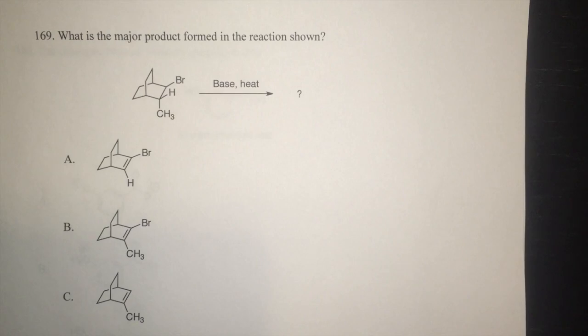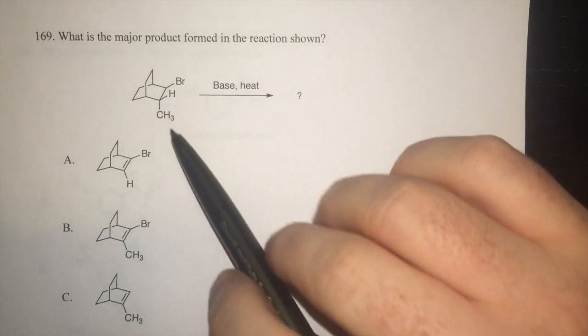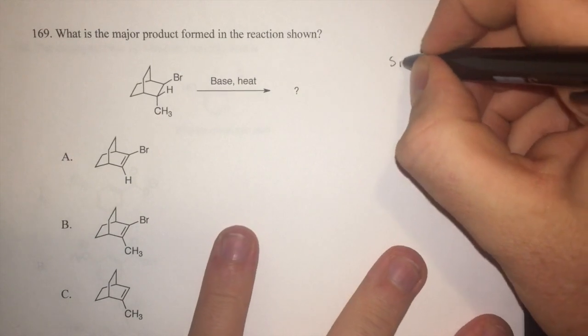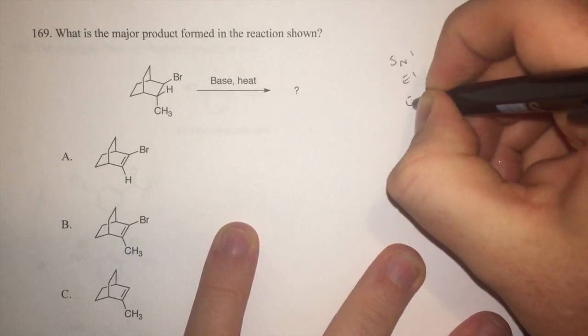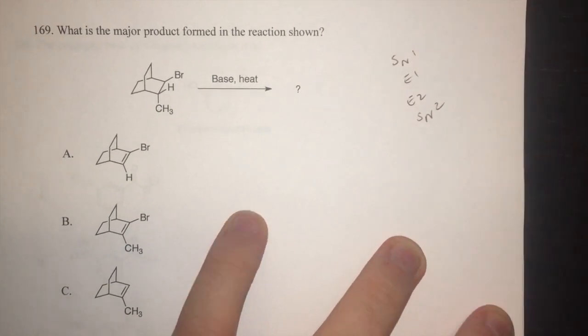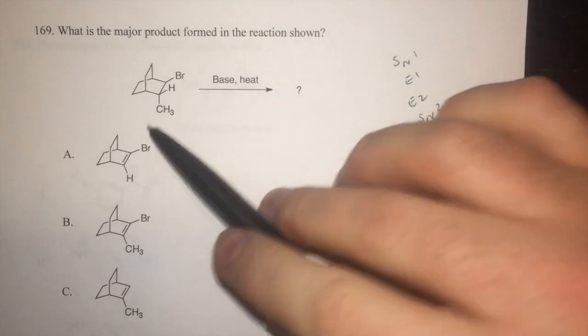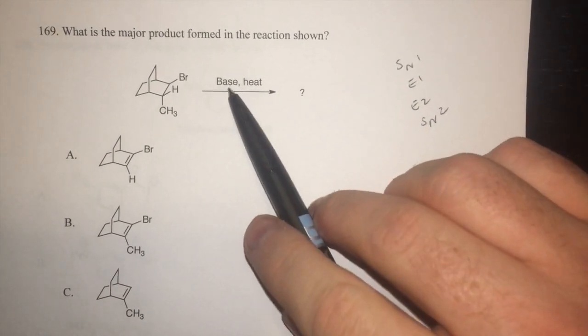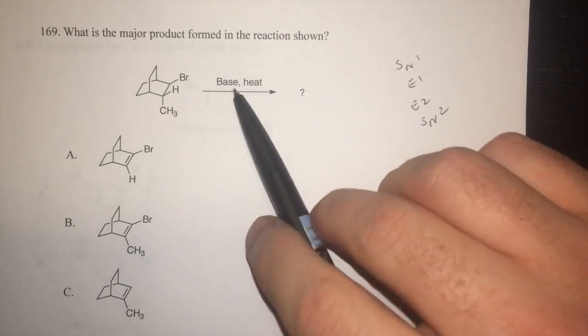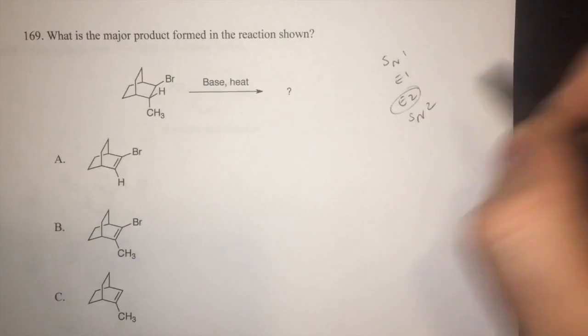Hey guys, this question would like to know what is the major product formed in the reaction shown. Okay, so we're given an alkyl halide, which kind of tells us we're doing one of those SN1, E1, E2, SN2 type reactions. I'm just guessing, just looking at that already. And I see that I'm adding a base and heat. Now when I hear that, a base and a heat, that tells me I'm going to do E2, right?